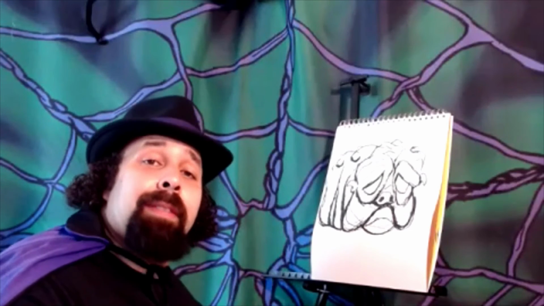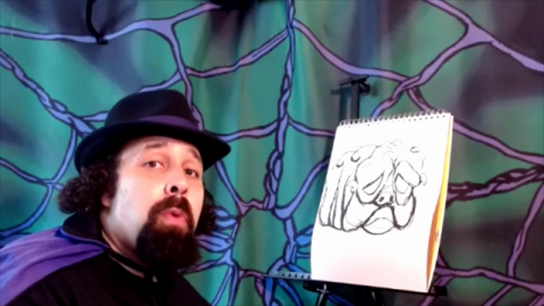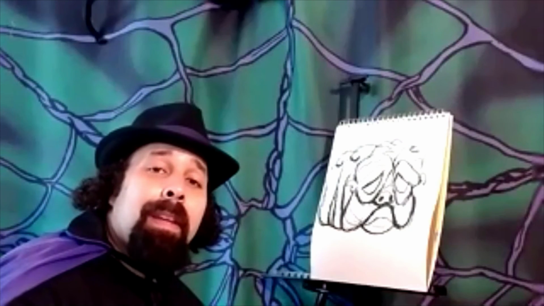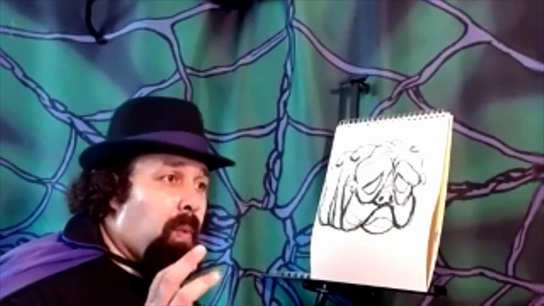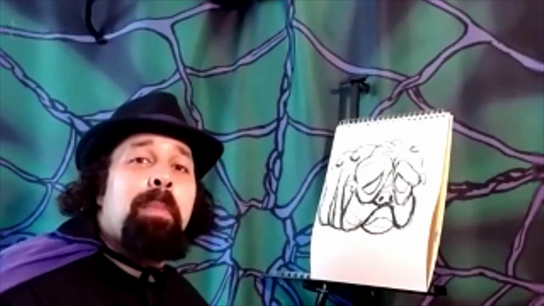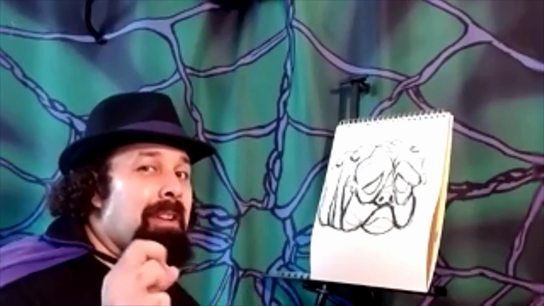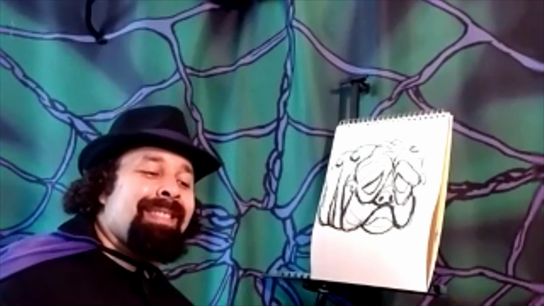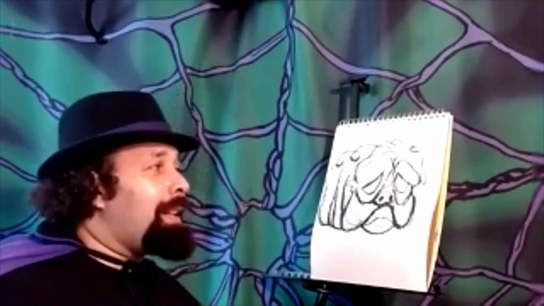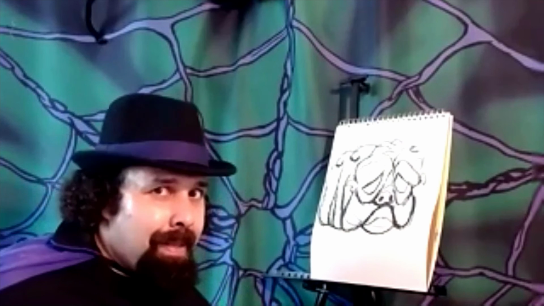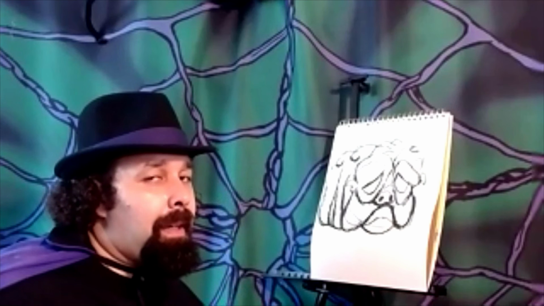Next, in our next video, I'm going to show you in more detail the understructure of the Squonk, how to really make this thing move and pose and be exciting. I'm going to teach you just how important a simple stick figure can be.